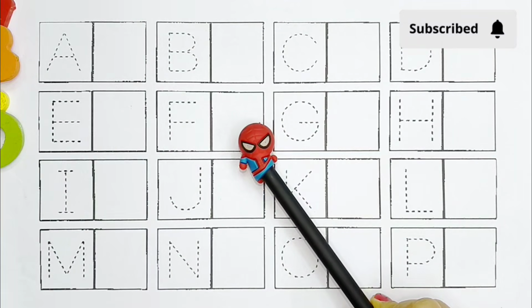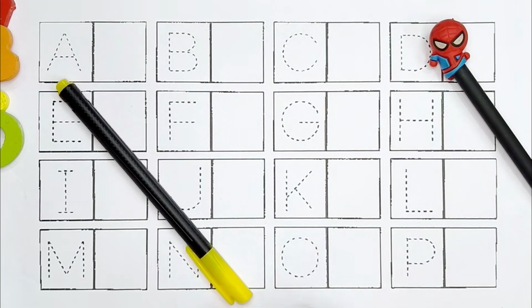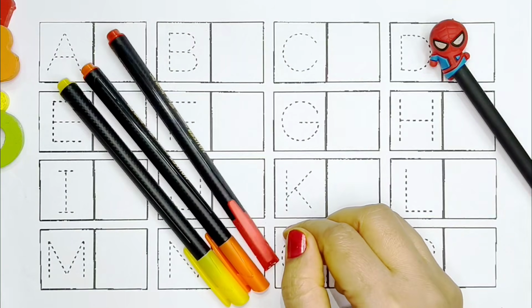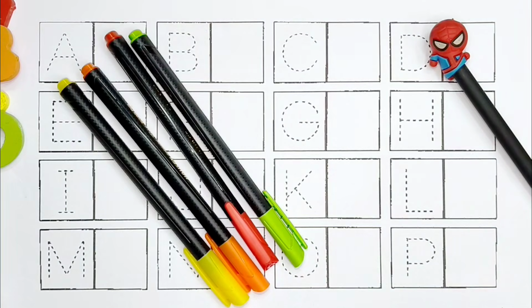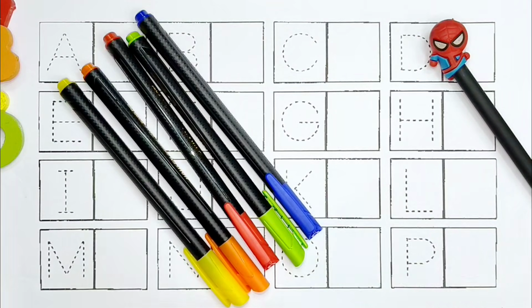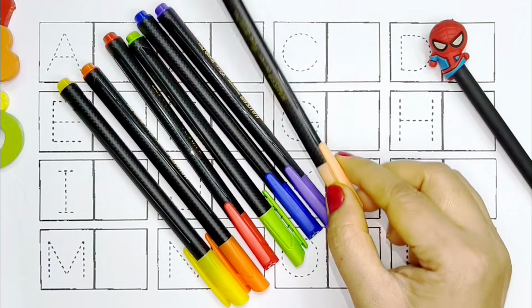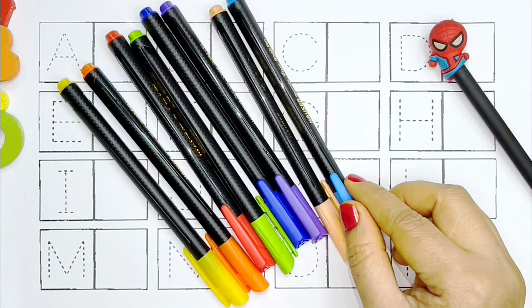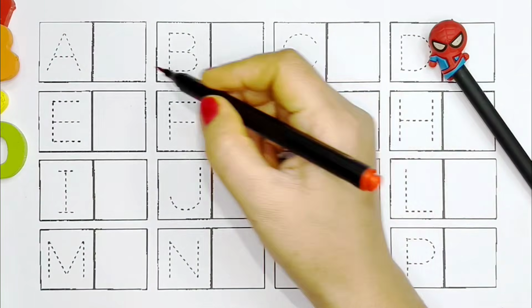Everyone, today we are learning the capital letter alphabet A to Z with color names. Yellow color, orange color, red color, light green color, blue color, purple color, pink color, sky blue color, black color, red color.